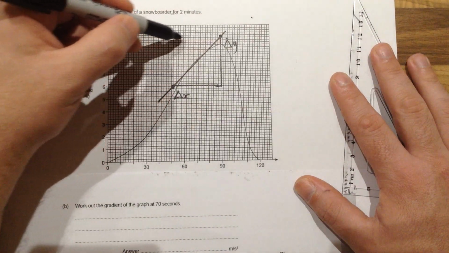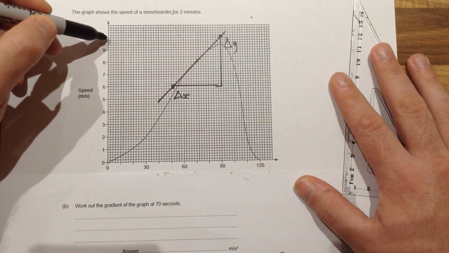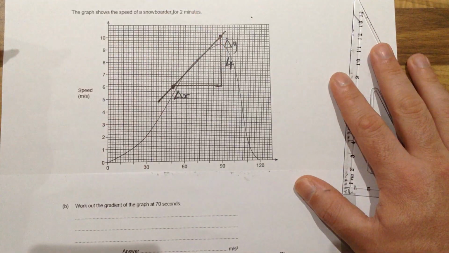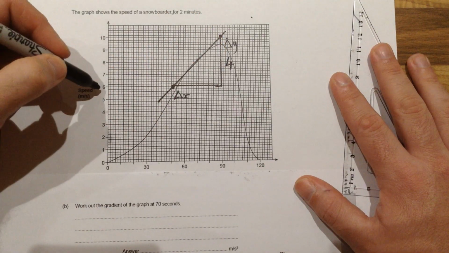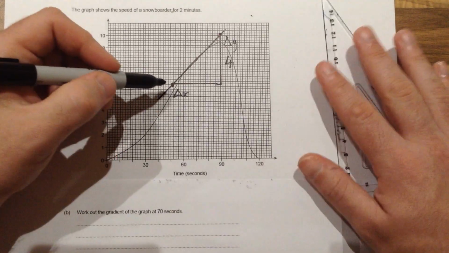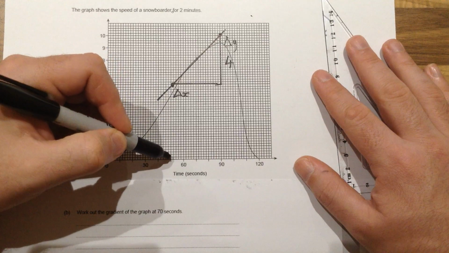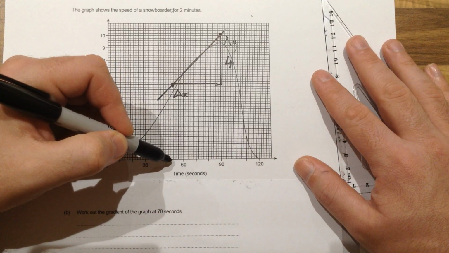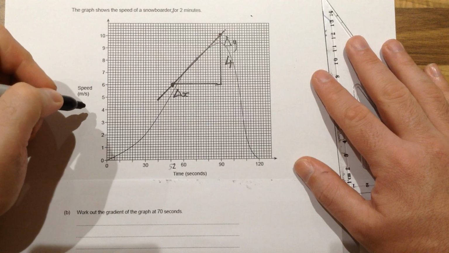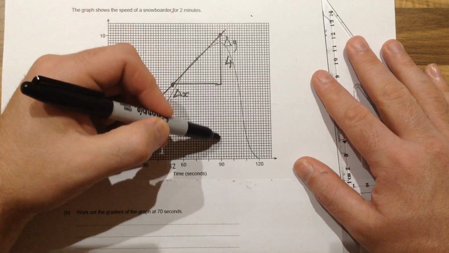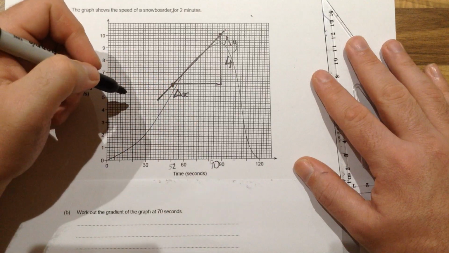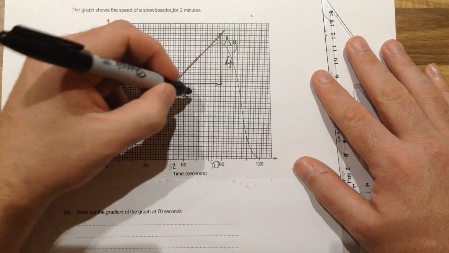Well, if we look, this section goes from 10 down to 6, so the length of that line is 4, just going from 6 up to 10. And for the x value, we have got that it goes from 52 down here up to 90. So the difference there being 38.